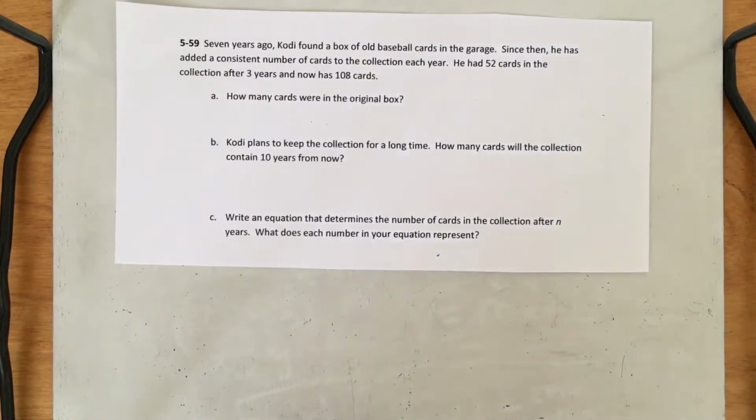Right, problem 5-59. 7 years ago, Cody found a box of old baseball cards in the garage. Since then, he has added a consistent number of cards to the collection each year. He had 52 cards in the collection after 3 years, and now has 108 cards. Problem A, how many cards were in the original box?